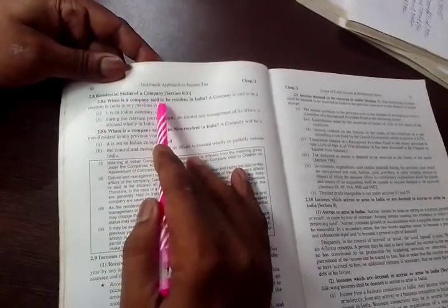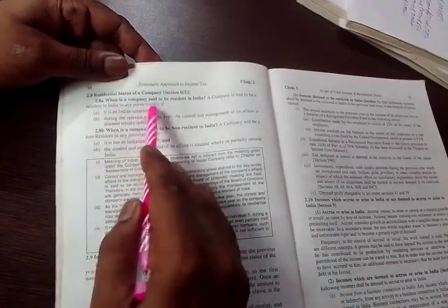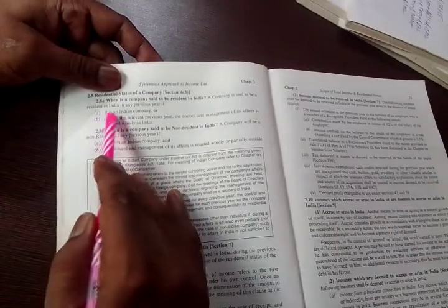When is a company said to be resident in India? A company is said to be a resident in India in any previous year if it is an Indian company.